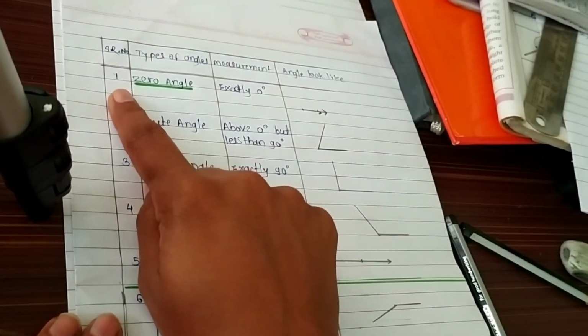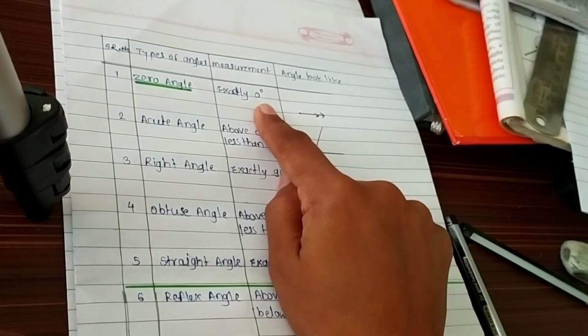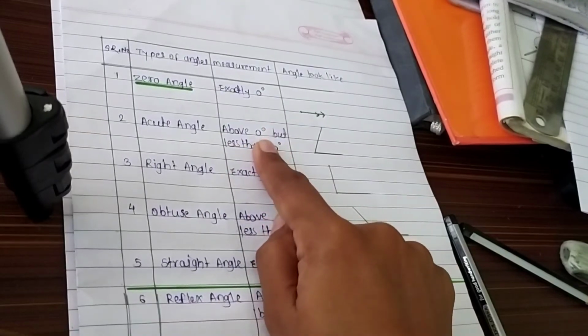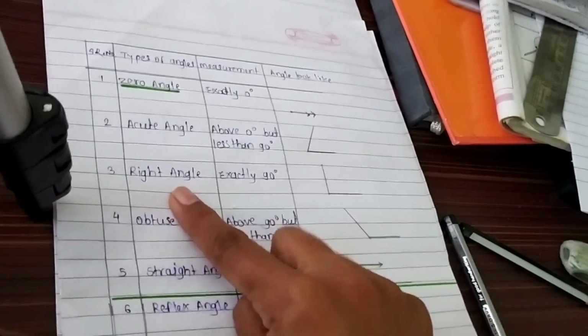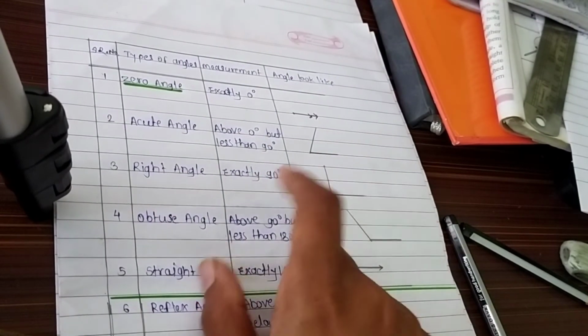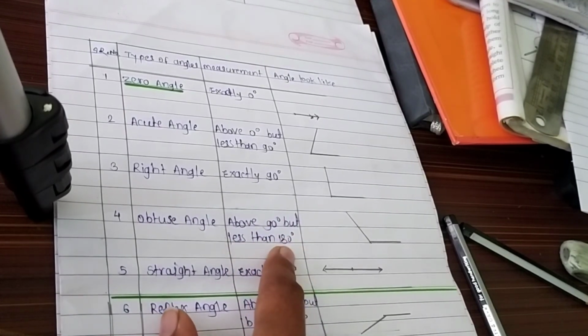Look, first I write here 1, zero angle. It's exactly 0 degree, the measurement, and how it looks. Acute angle, above 0 degree but less than 90 degree. Its figure. Right angle, exactly 90 degree, and its figure. Obtuse angle, above 90 degree but less than 180 degree, or you can write below also.